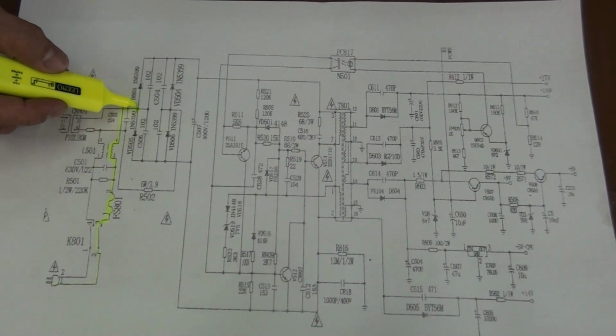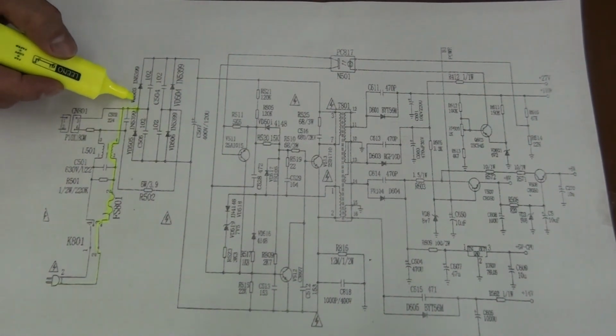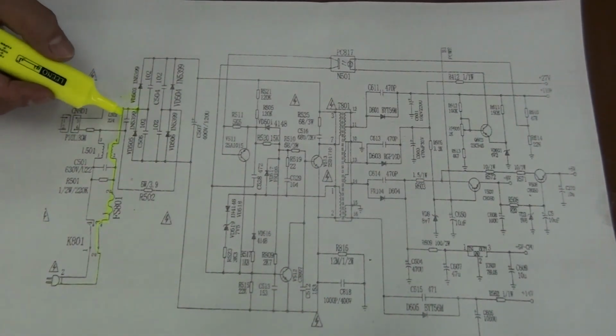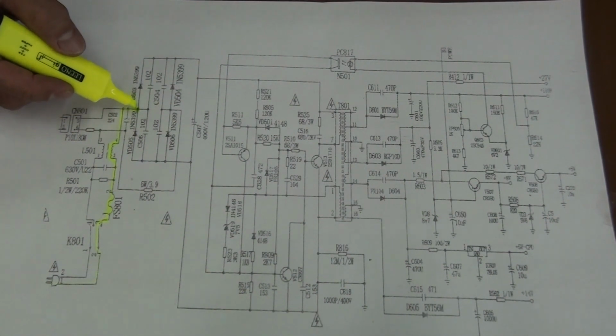So take note that this is the AC input. Now, if you have problem or difficulty in tracing, how did I come with this point?